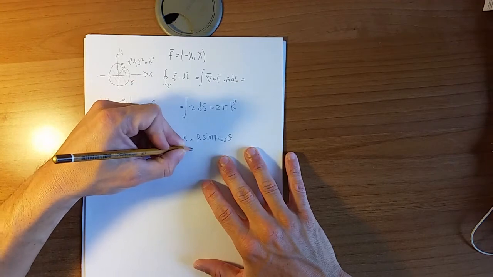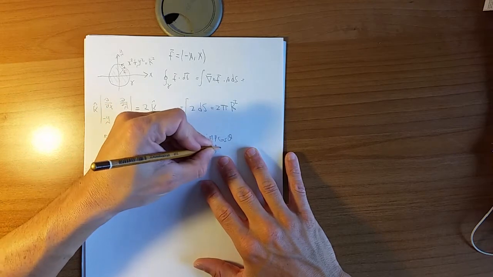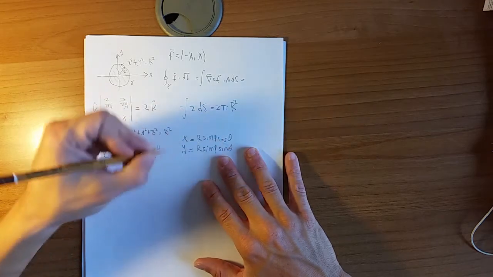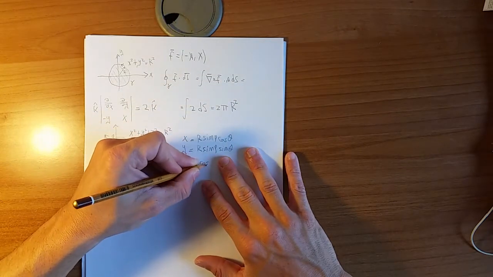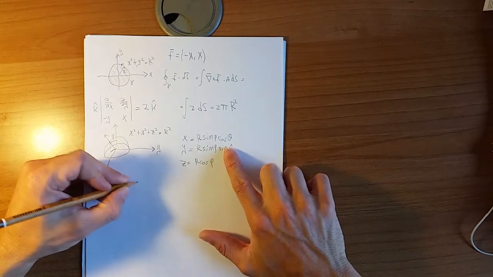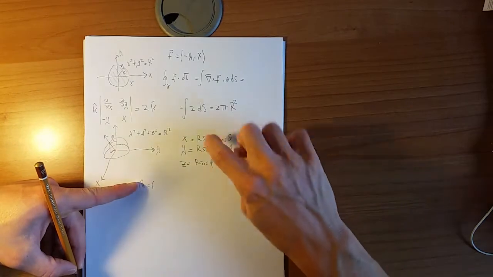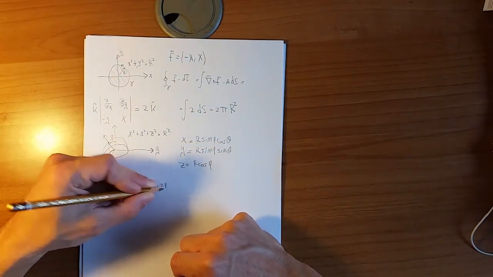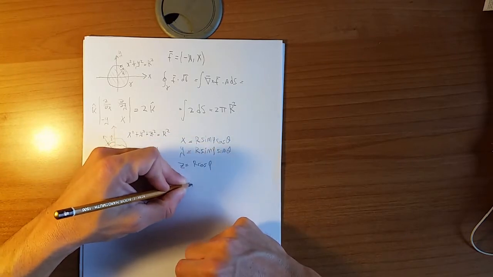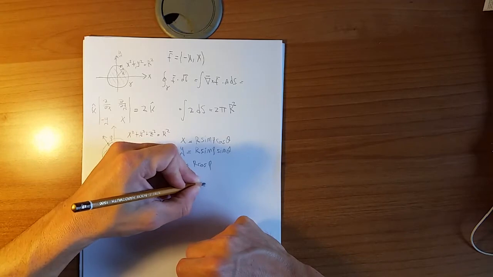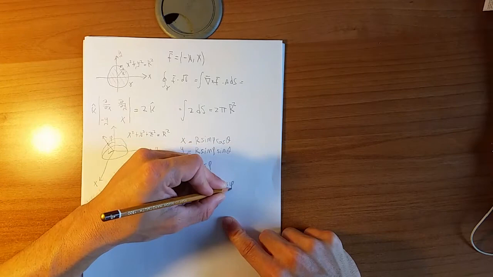Whereas y is r sine phi sine theta, and z is equal to r cosine phi. So the normal is just equal to, we just divide by r, because this must be a unit normal, so we take sine phi cosine theta, sine phi sine theta, and cosine phi.